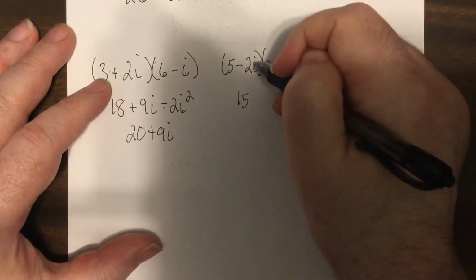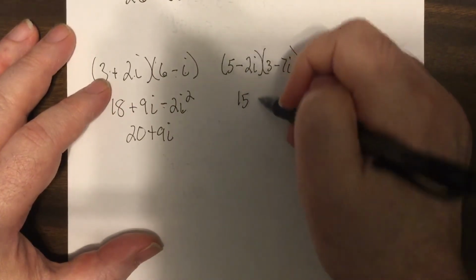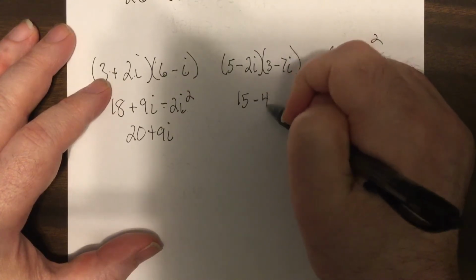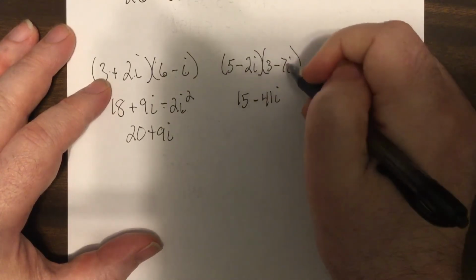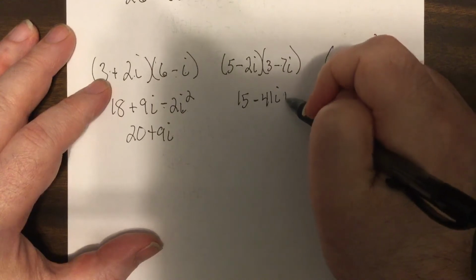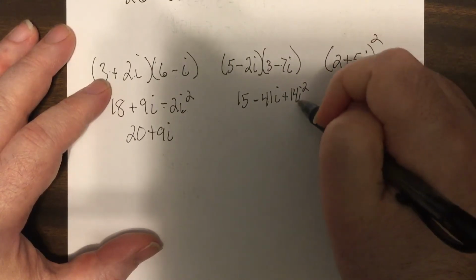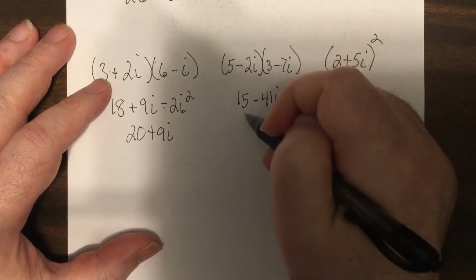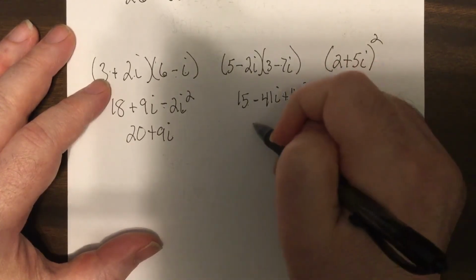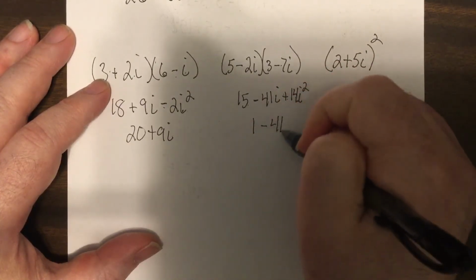15 minus 6i minus 35i is minus 41i. Minus 2i times minus 7i, that's plus 14i squared. But wait a minute, i squared is negative 1. So that'd be 15 minus 14 is 1 minus 41i.